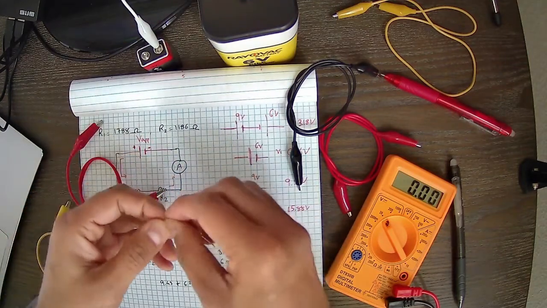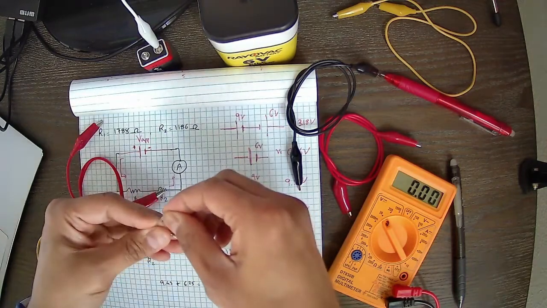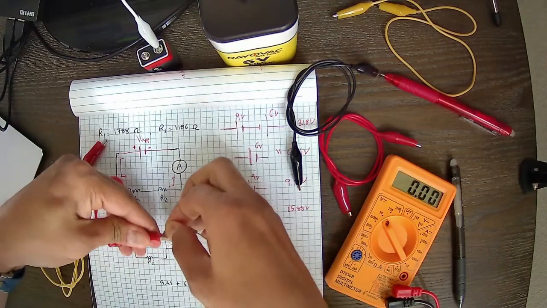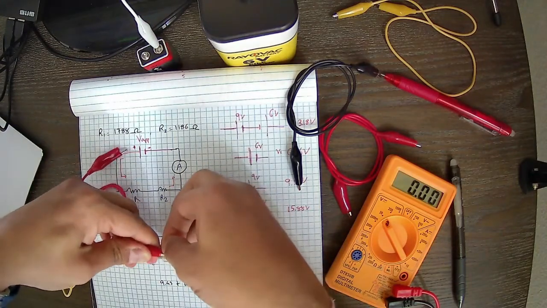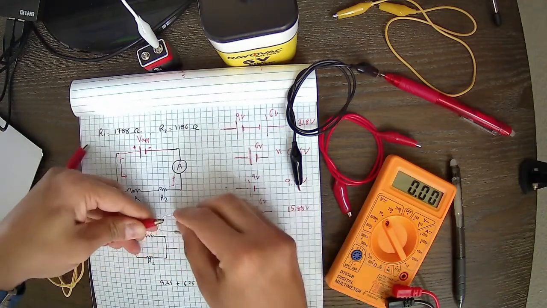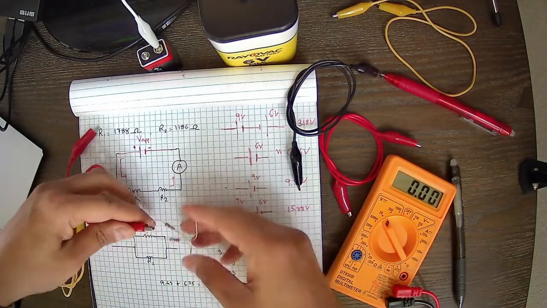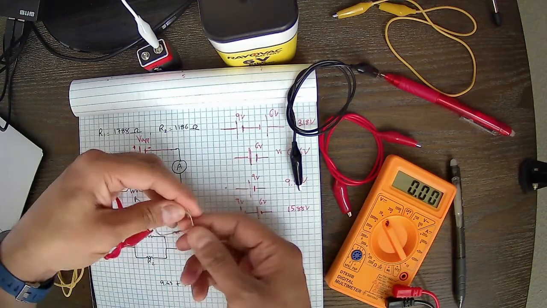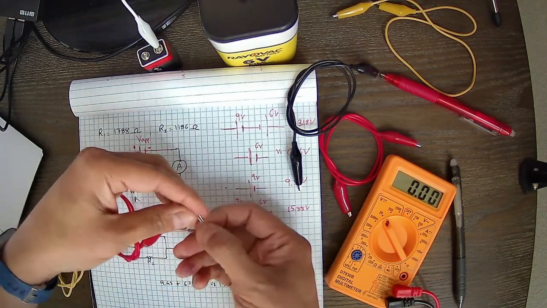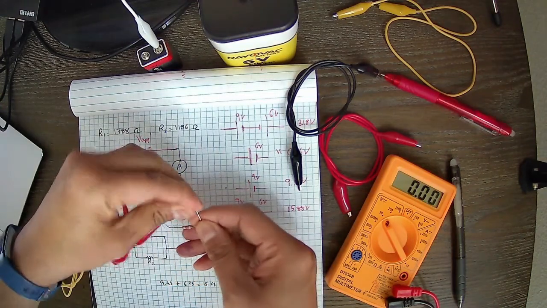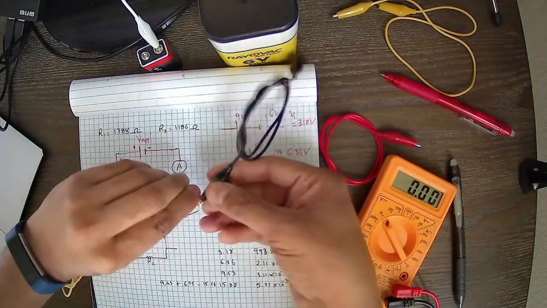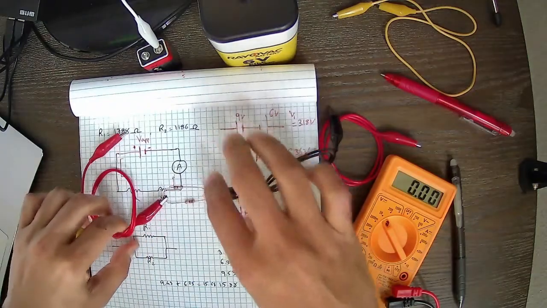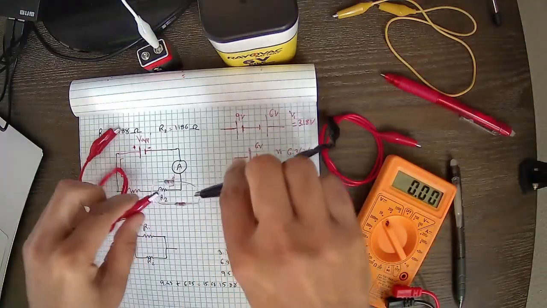So make sure they are on top. Also follow the same for the other side. Let me bend this here. There we go. You can see now how these two are connected, right?